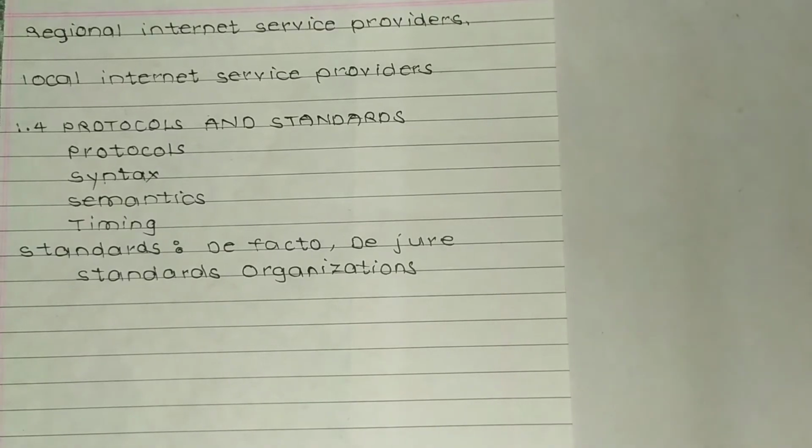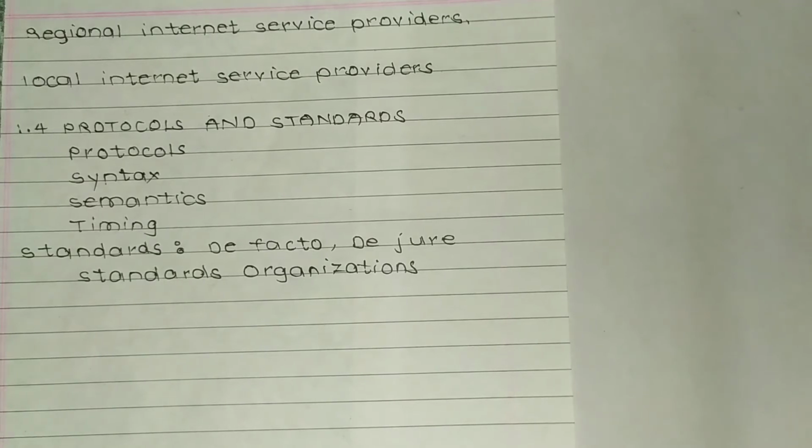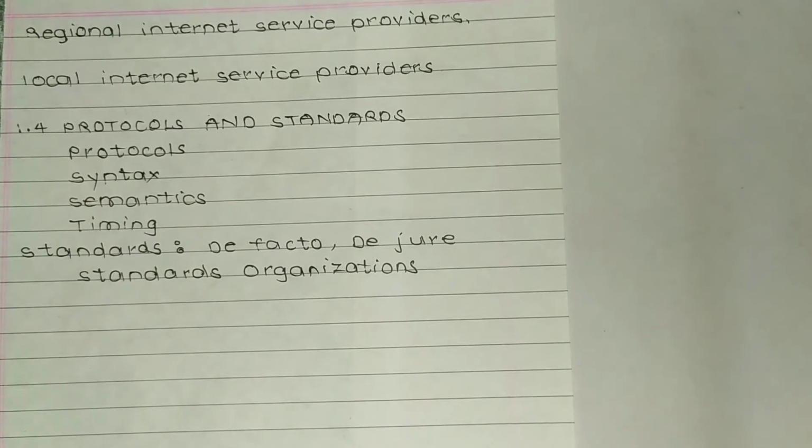Protocols and standards. In this section, we define two widely used terms, protocols and standards. First, we define protocol, which is synonymous with rule. Then we discuss standards, which are agreed upon rules. So, protocols and standards are agreed upon rules.